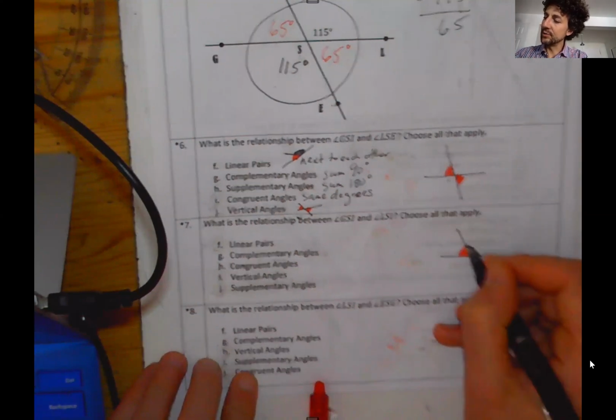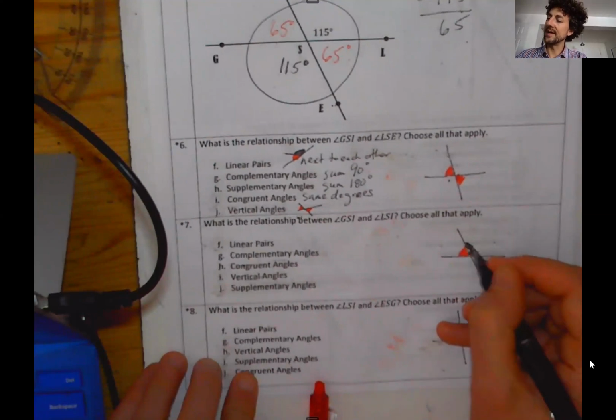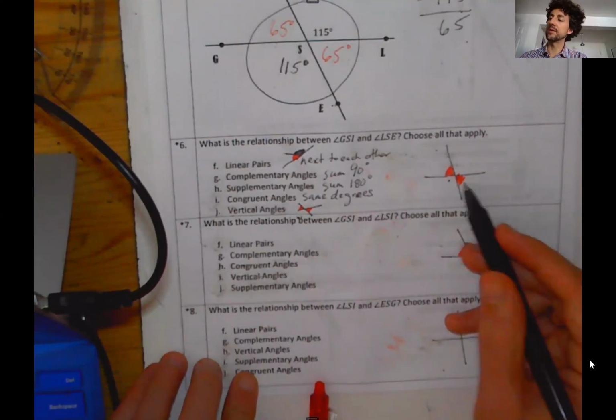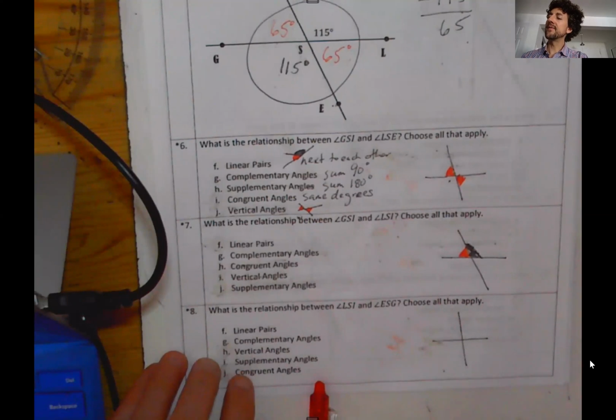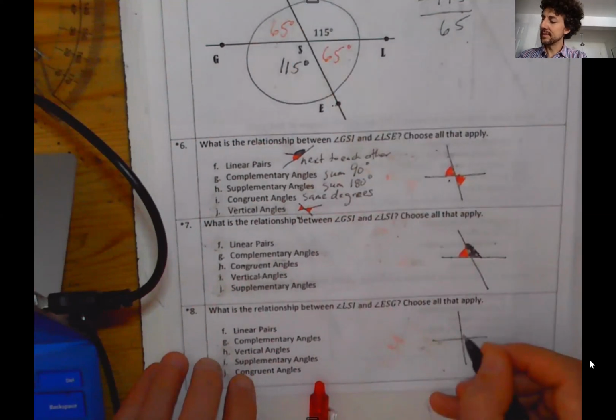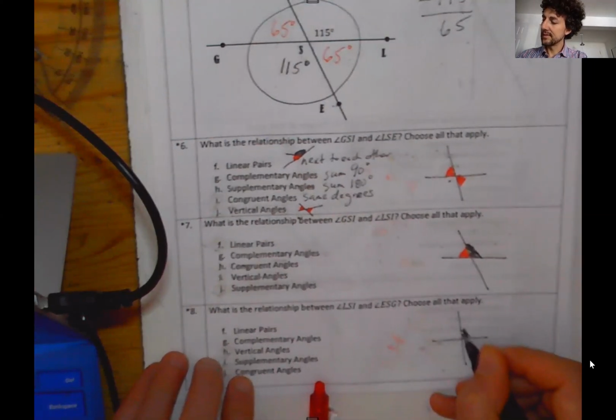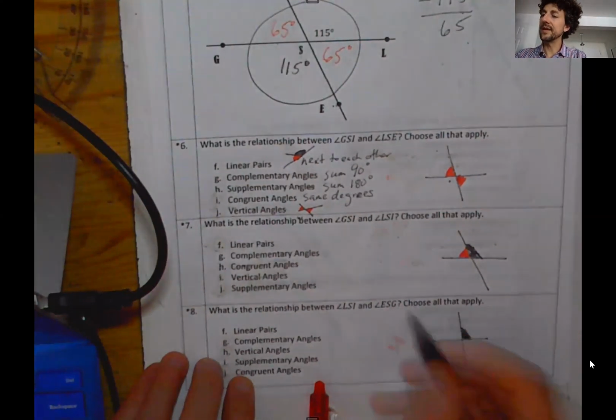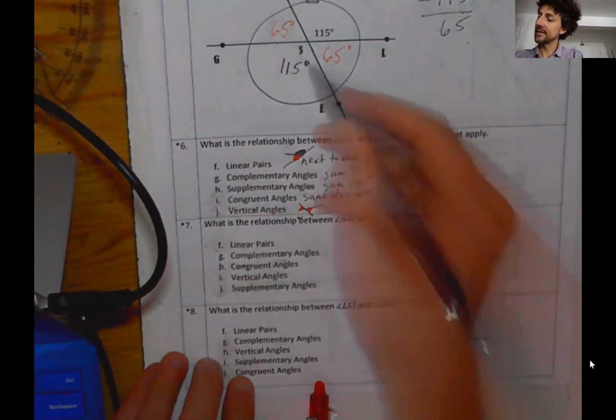You might think about why I'm using two colors for this diagram, but only one color for this one. And then finally, LSI in black with ESG in black.